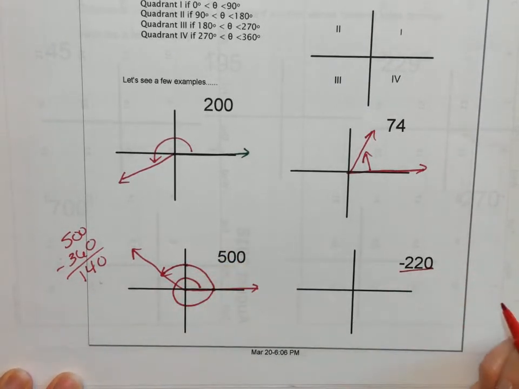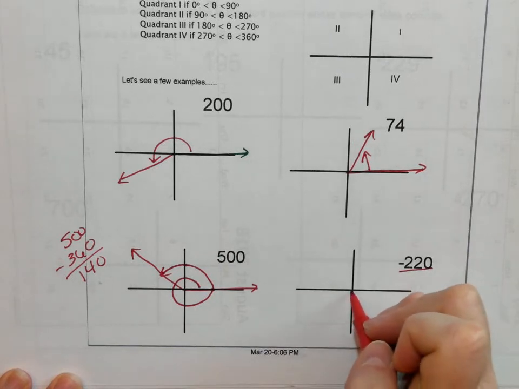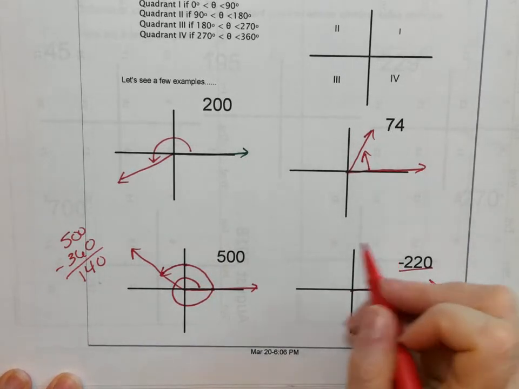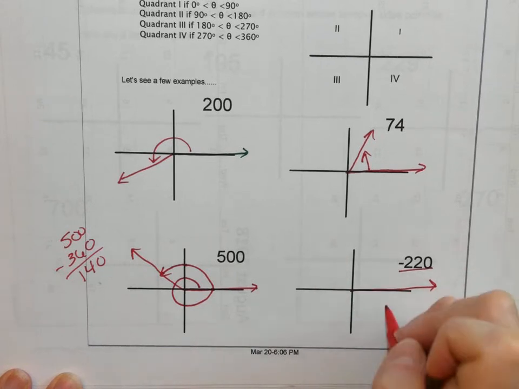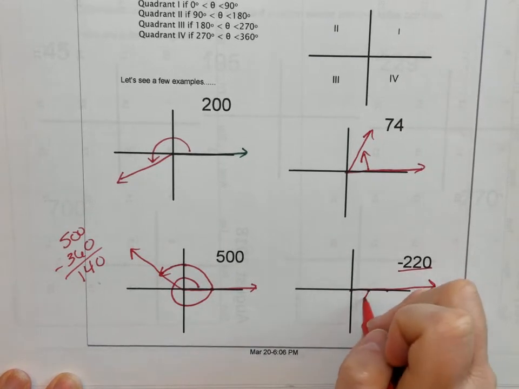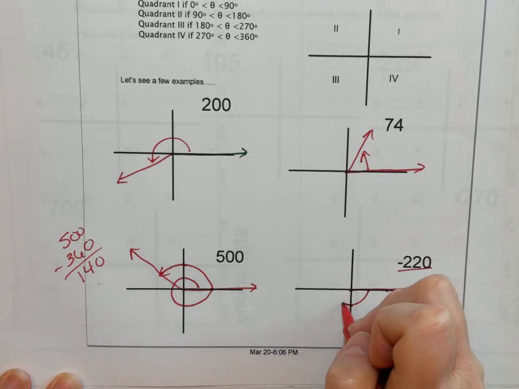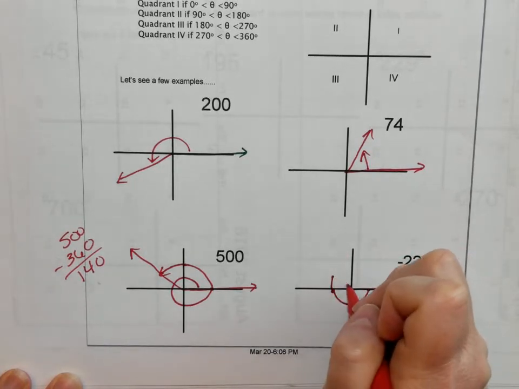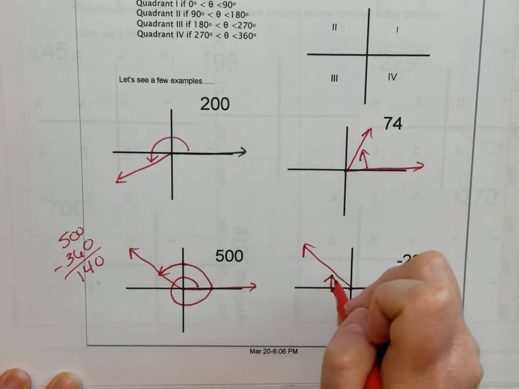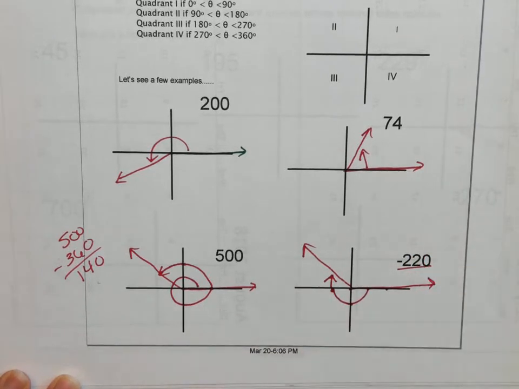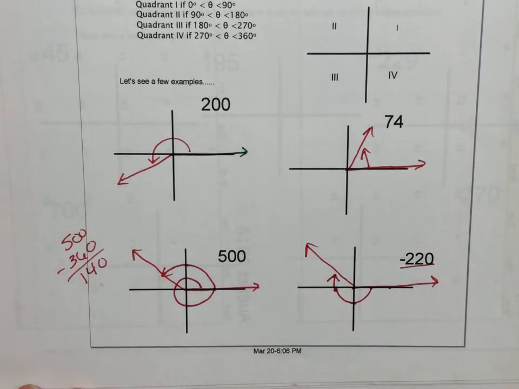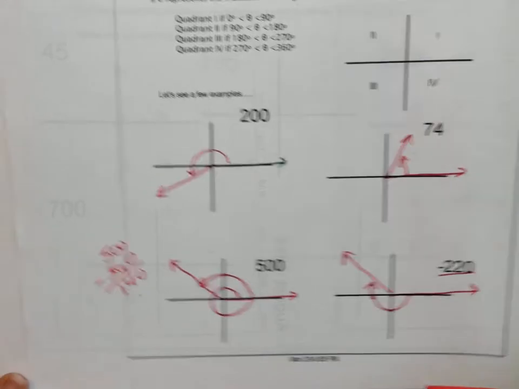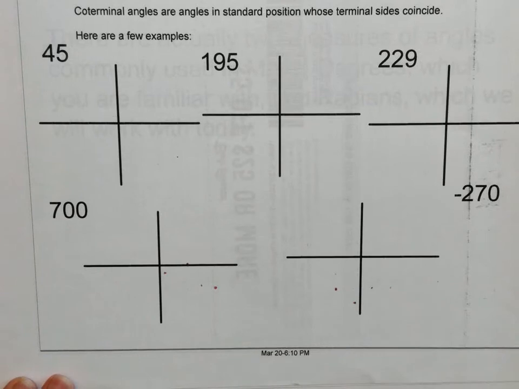Okay, negative 220 degrees. I'm going to start in the same place, but instead of going up this time, I'm going to go down. So I'm going to go this way. There's 90 degrees. There's 180 degrees. I need 40 more, so there's my 220. Notice my arrow. Here's my negative 220 degrees. Not so horrible. All right, let's see what's on the next page.